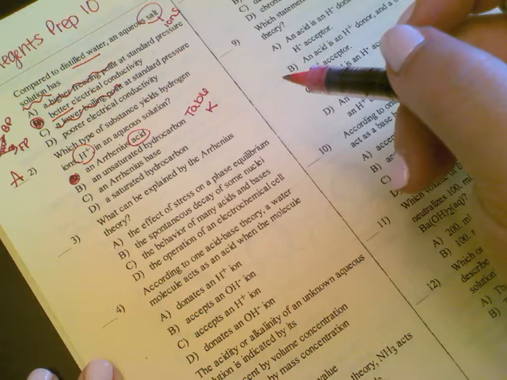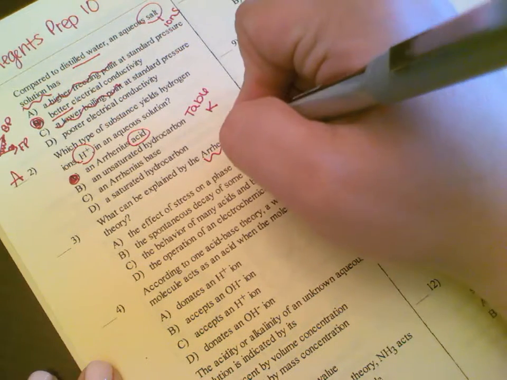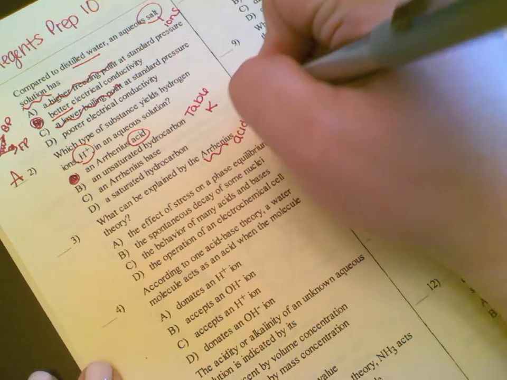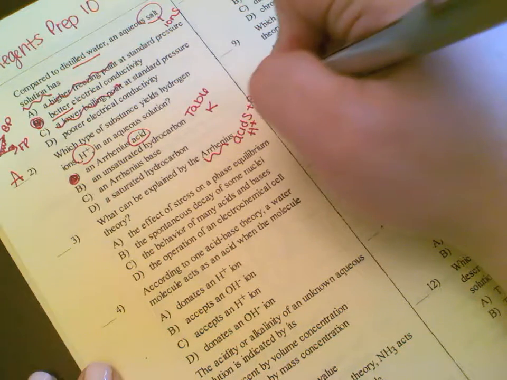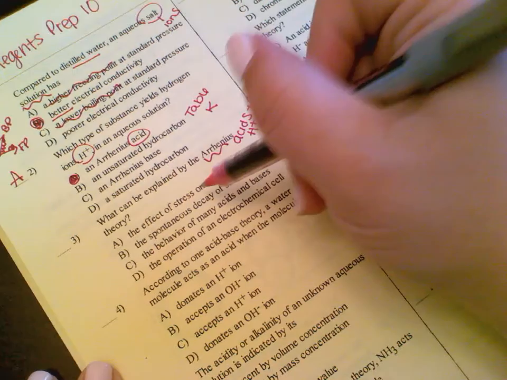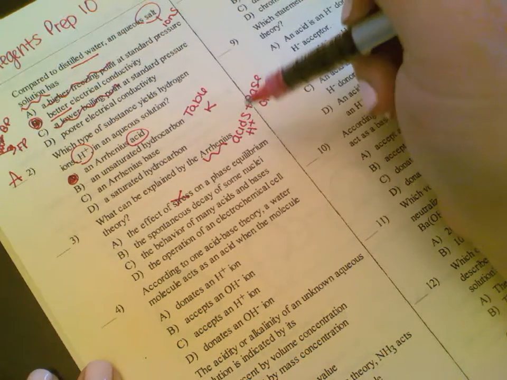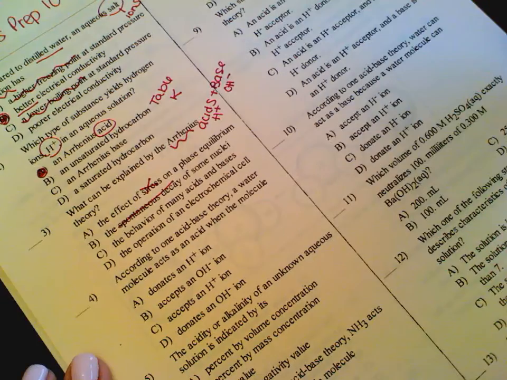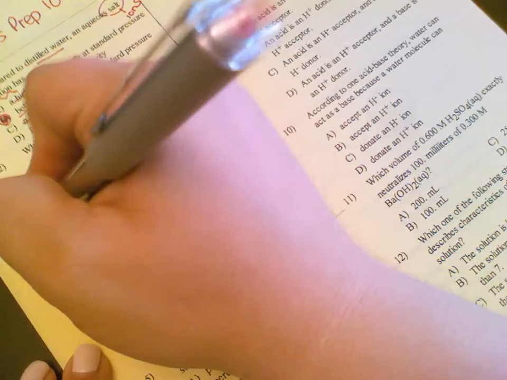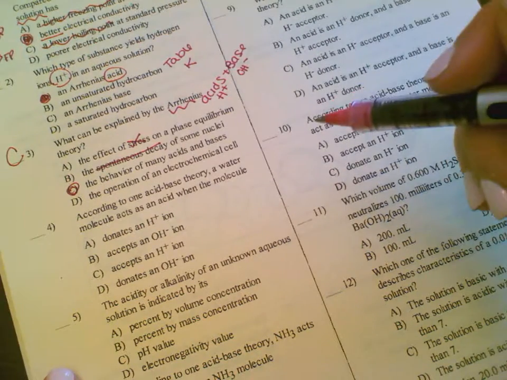So Arrhenius was acids and bases. And we know that acids have H+ and bases have OH-. So the effect of stress, nope, not stress, that was Le Chatelier. Spontaneous decay, nope, that's nuclear chemistry. Behavior of many acids and bases, I like that. So C.